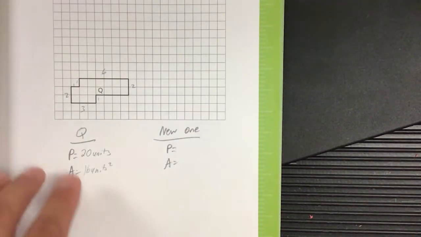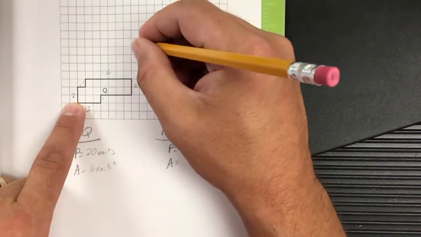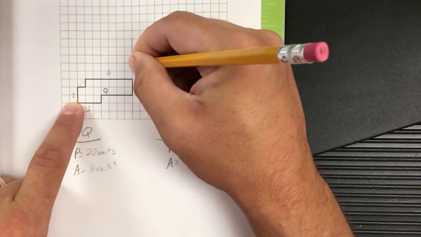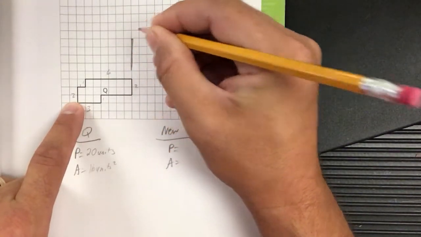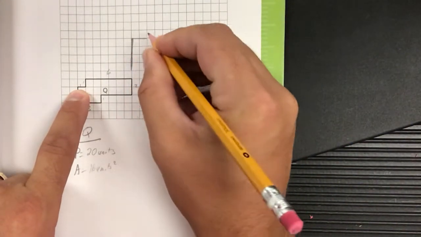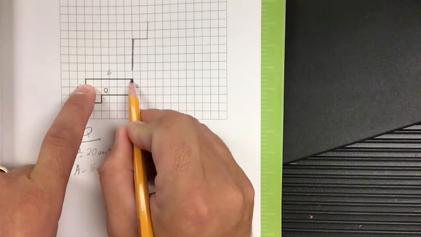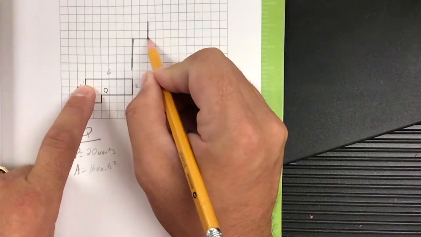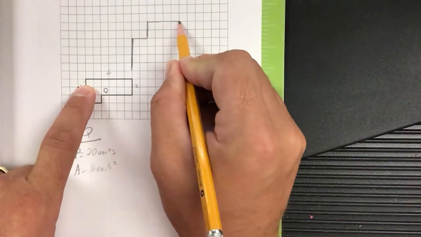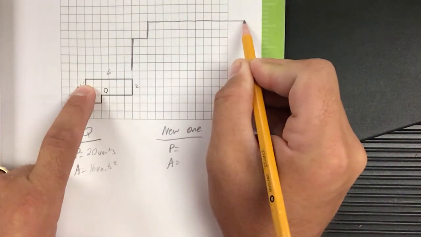Now I got to draw my new shape. So instead of 2 here, how tall is it going to be? 4. How far over is this piece? 2 over, 2 up, 12. It doesn't look like I put myself in a very good spot here. 2, 4, 6, 8, 10, 12.